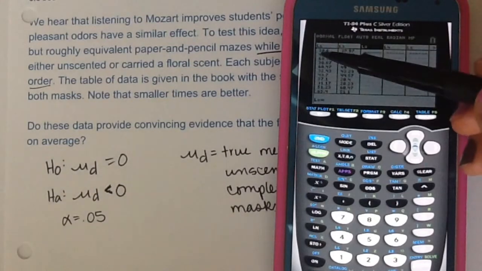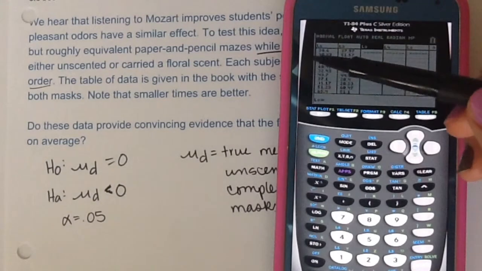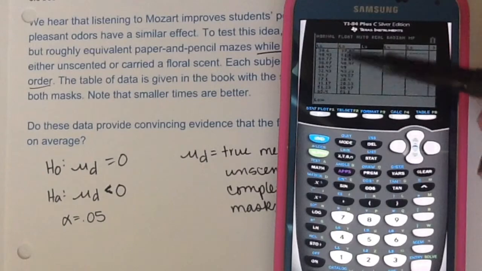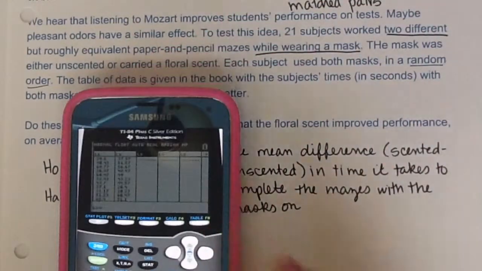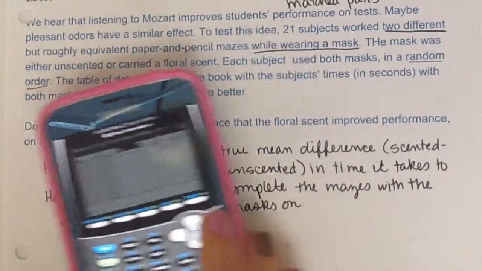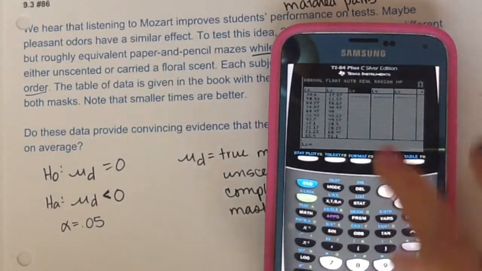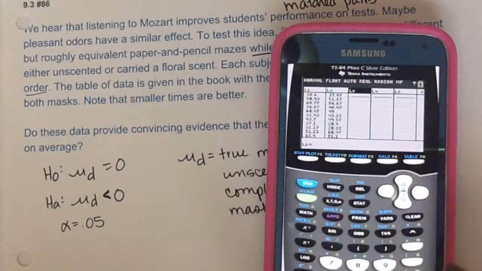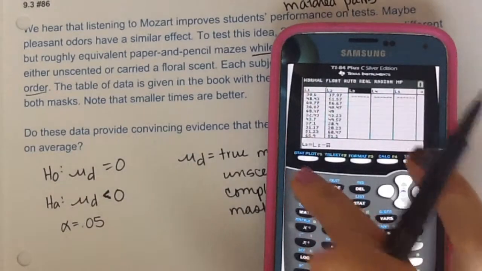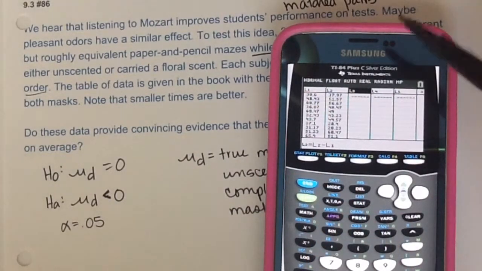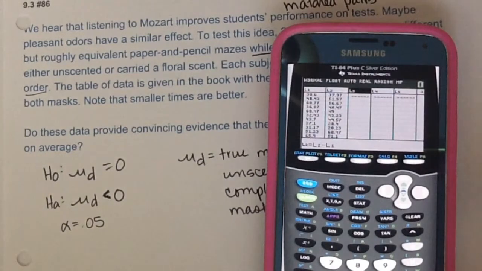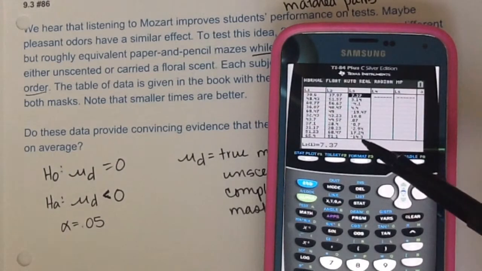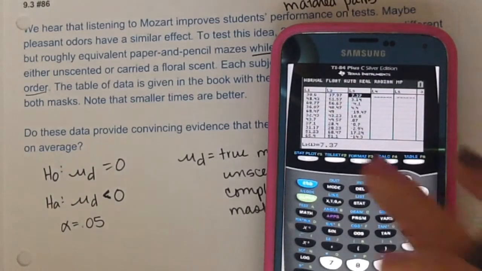So I put, just like it was in the book, the unscented here in L1 and the scented here in L2. Now because we defined our variable as scented minus unscented, I'm going to define L3. Notice I'm up here in the L3 box. I'm going to define that as L2 minus L1. And when I do it while I'm up here in the L3 box, I can then just hit enter, and it's going to autofill that full thing. So now I have all of my data there in L3. That's the data I'm going to look at the graph for.